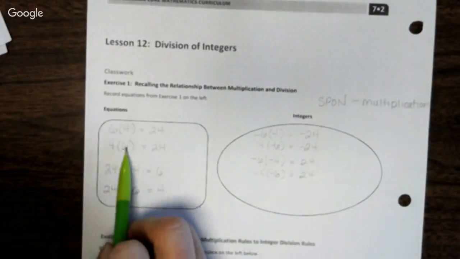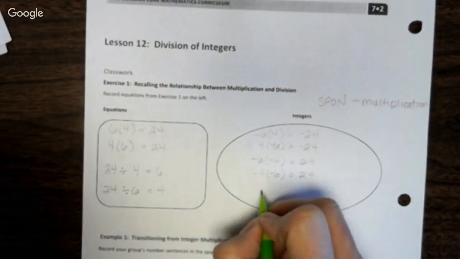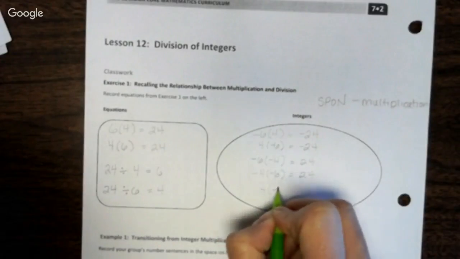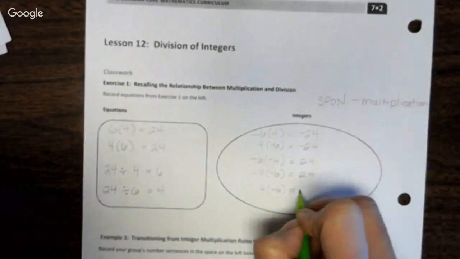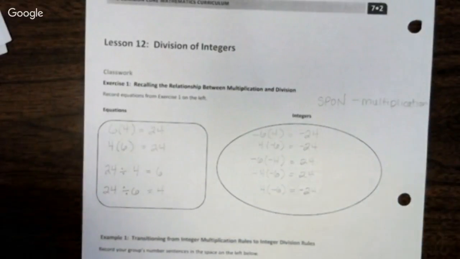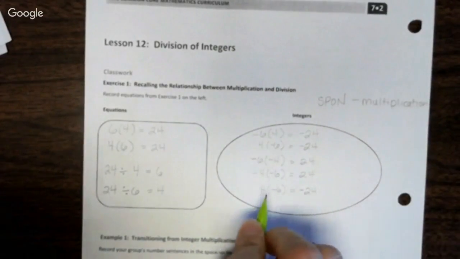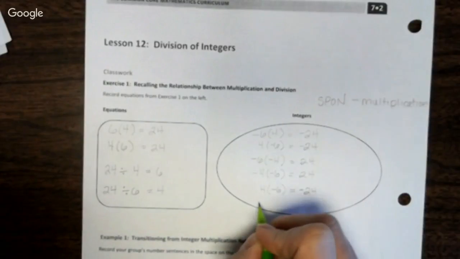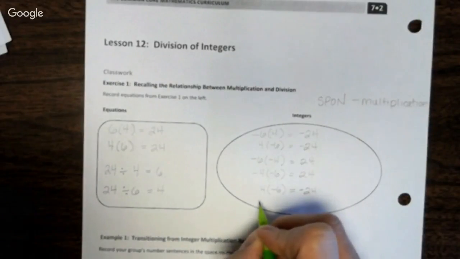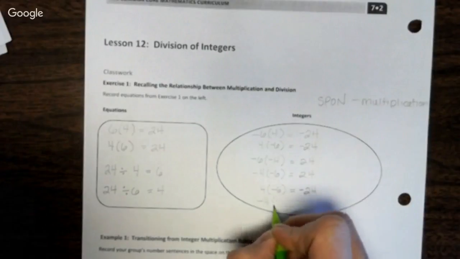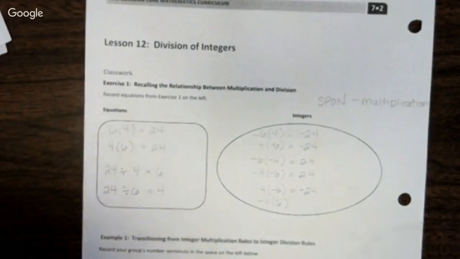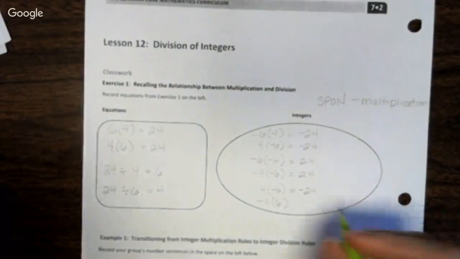Alright, let's go to 4 times 6. What if I take 4 times 6 and I make the 6 negative? Opposite signs, negative answer. Actually, instead of reversing that, let's take negative 4 times positive 6. Let's just reverse the negative sign instead.